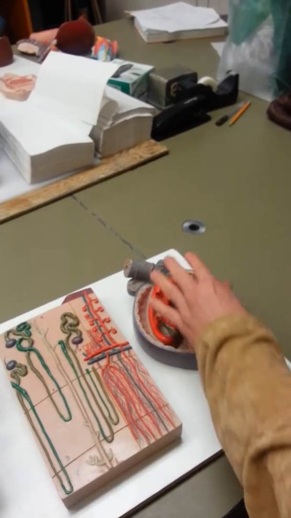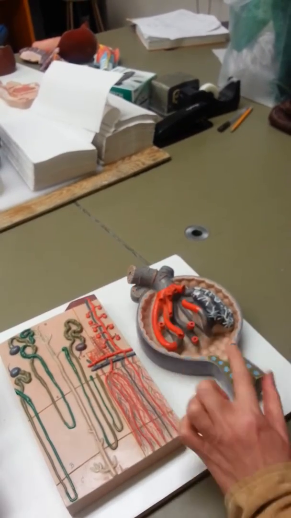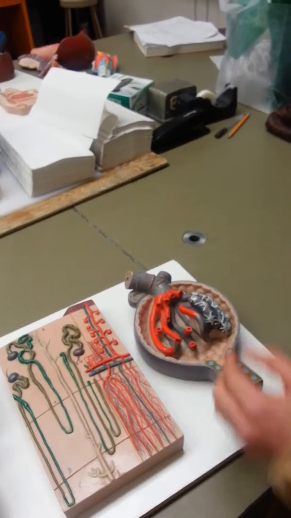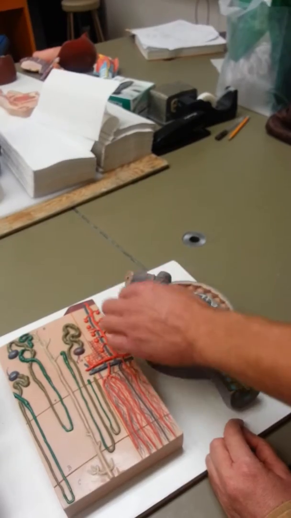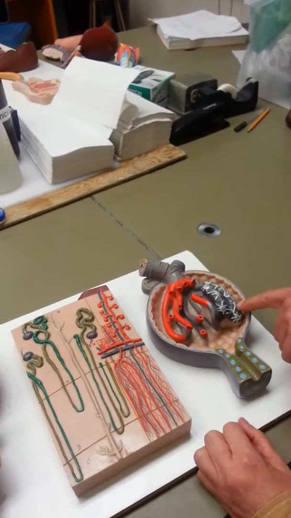What's going in is blood. This is not blood, this is the filtrate. This is carrying filtrate out. This is just showing it's passing by it, but not going into it. And what were these guys called again?